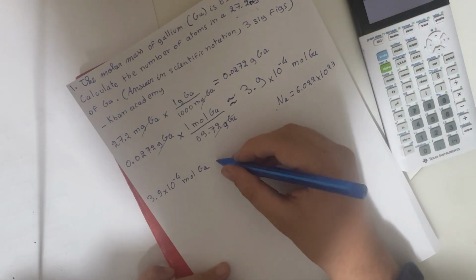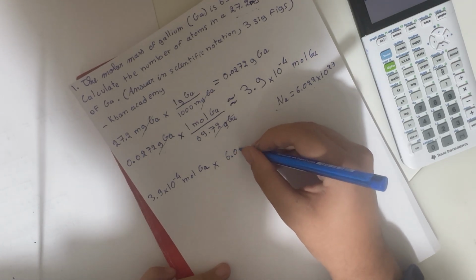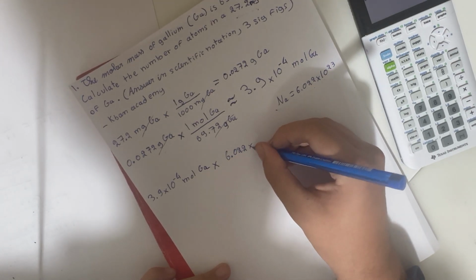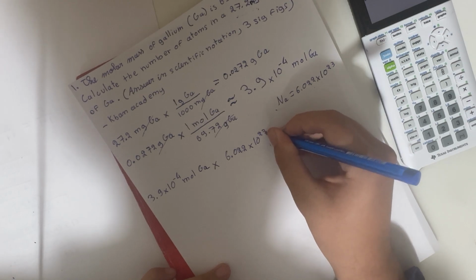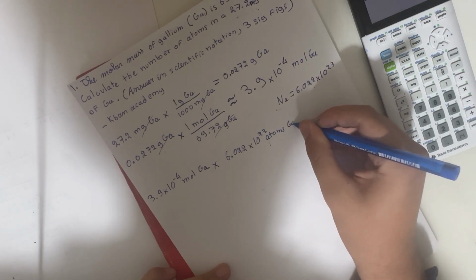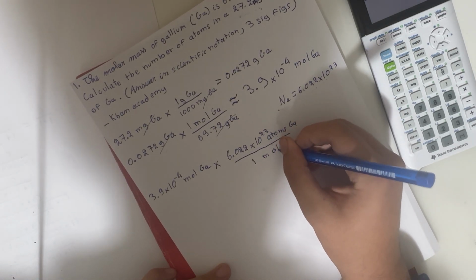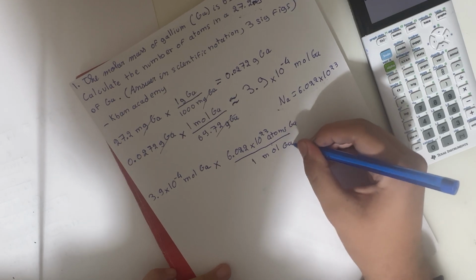All right, times here the atoms is 6.022 times 10 to the 23rd atoms of gallium over 1 mole of gallium.